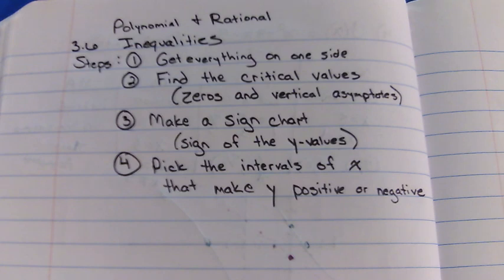Thirdly, we're going to make a sign chart. That's the sign of all the y values. Sign meaning negative or positive, not sign like in trig. Then we're going to pick the intervals of x that make y positive or negative, depending on what we're looking for in the problem. So we're going to start off with a pretty easy one.